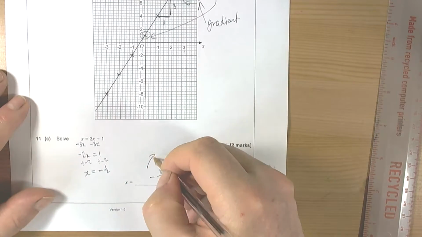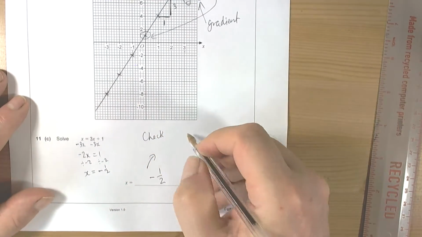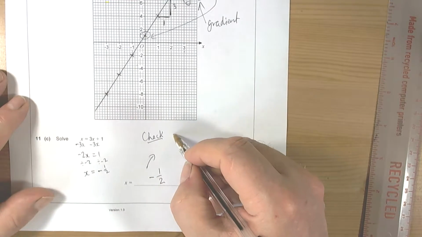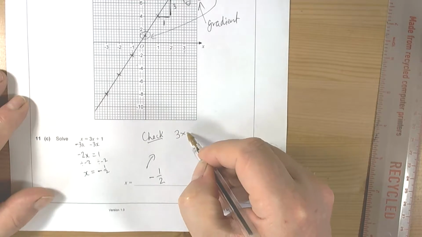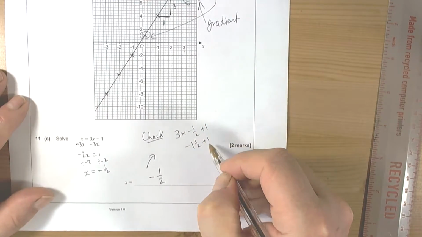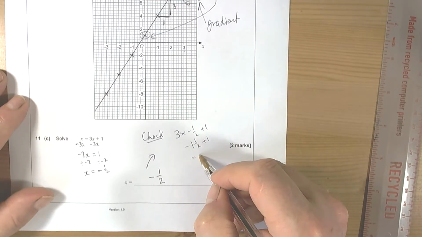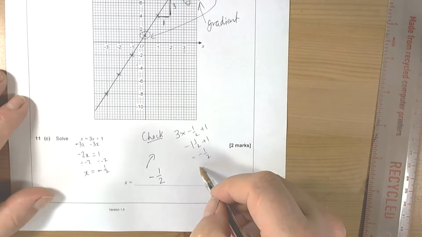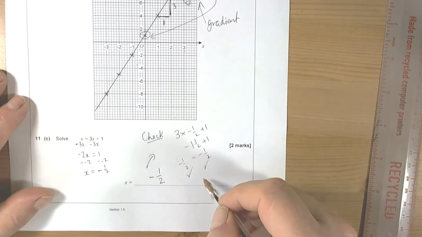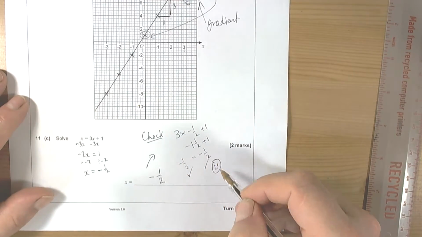We should check that that worked, and what we do here is we check by substituting the value in. So we do 3 lots of -1/2 plus 1, so that's -1.5 plus 1, and that equals -1/2. And the other side of the equation was -1/2, so they do equal each other, so our check worked.